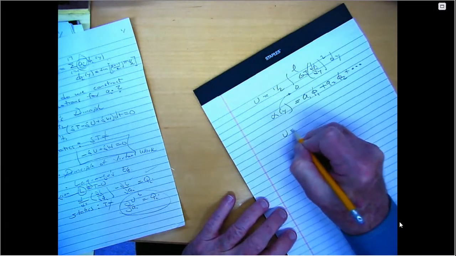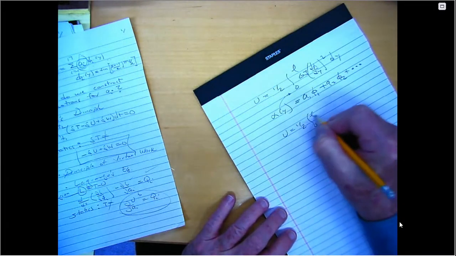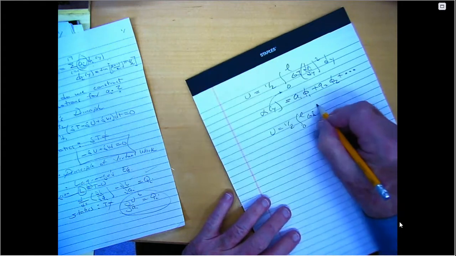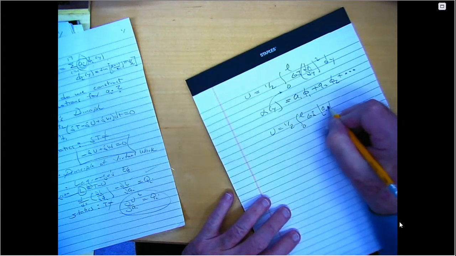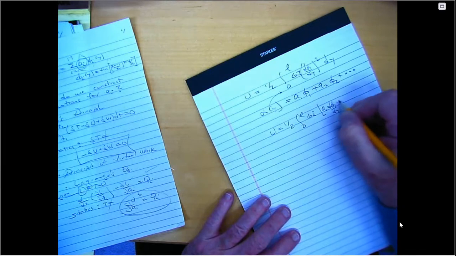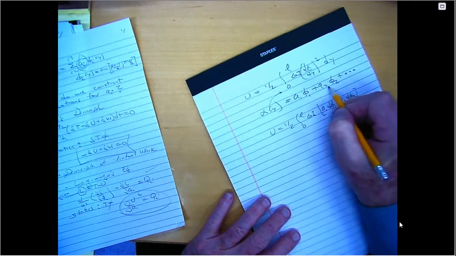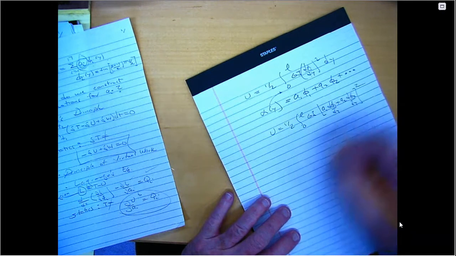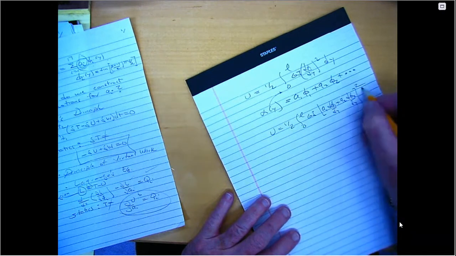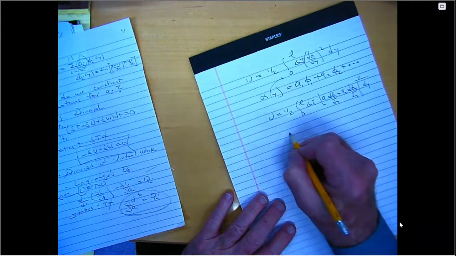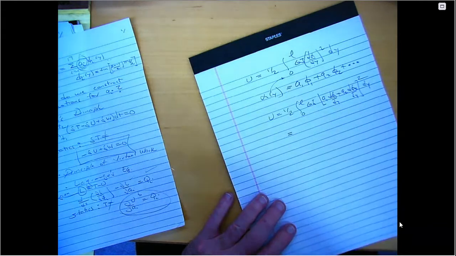We'll have U equals 1/2 the integral from 0 to L of Gj times A1 times d phi1 dy plus A2 times d phi2 dy. I'm just differentiating this using this expression. Squared, right? dy. Okay? Are you with me? Okay. And now I'm going to write this the following way.